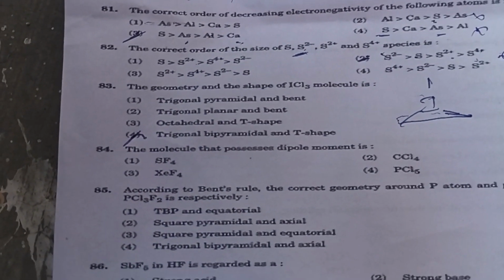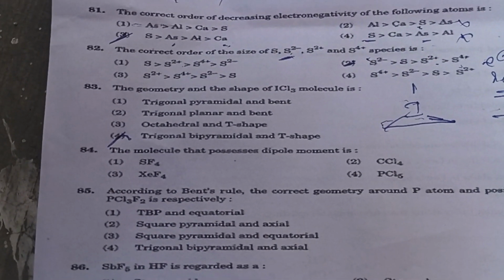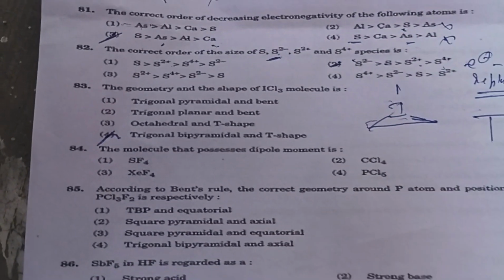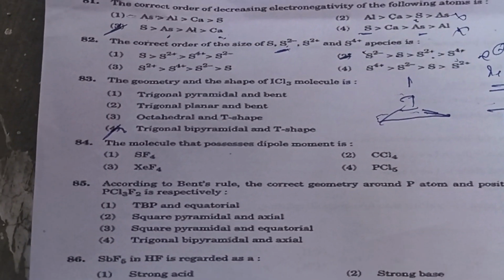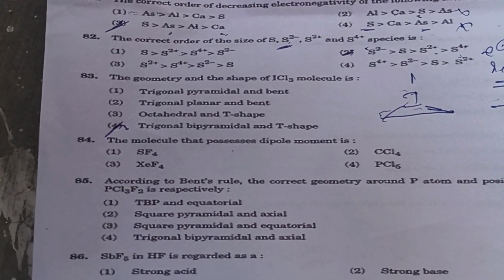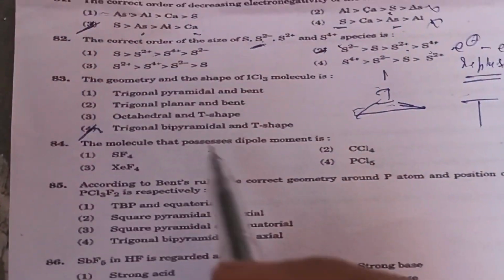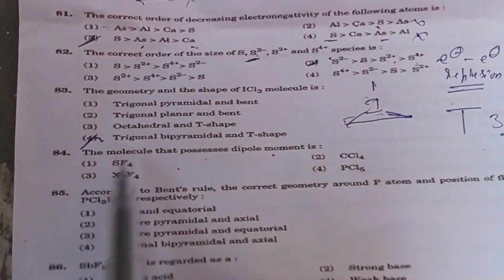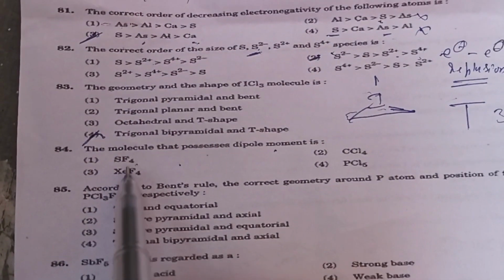Okay, next will be the 84th question. The molecule that possesses a dipole moment is... So here they are asking about the dipole moment. A dipole moment forms when there are two poles, a dipole, so there will be a positive and a negative pole. If we come to the F4 species, it is highly symmetrical, since there are 4 F.